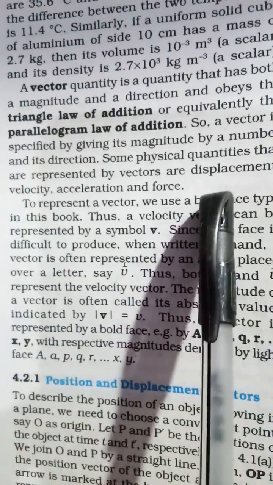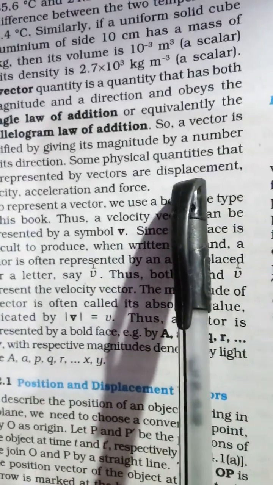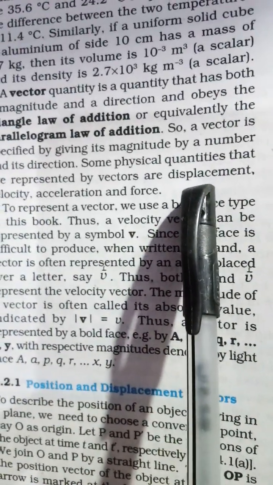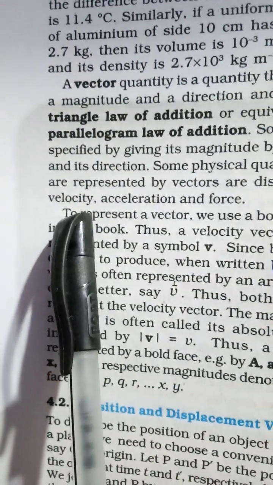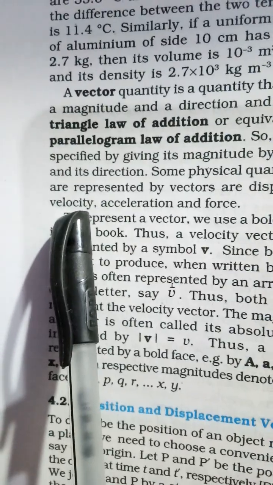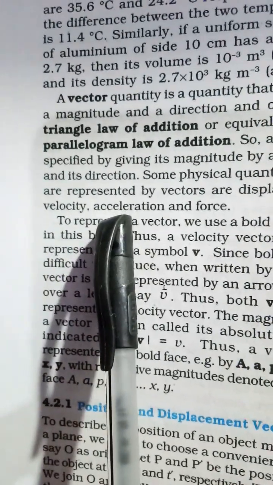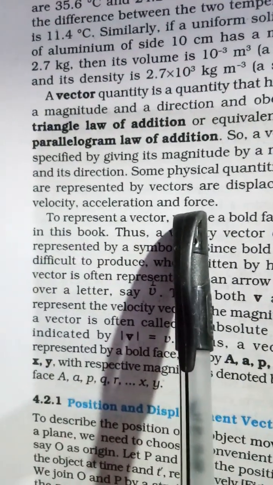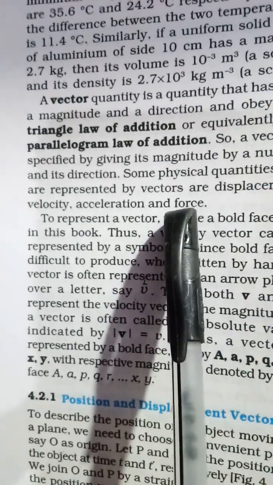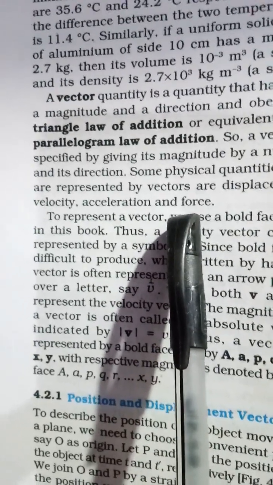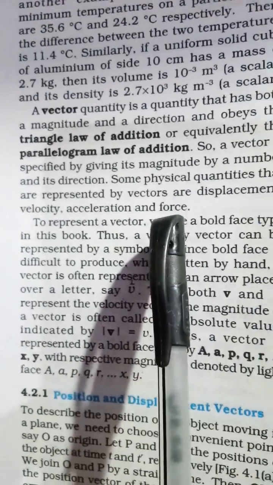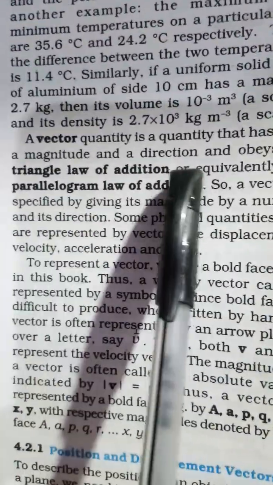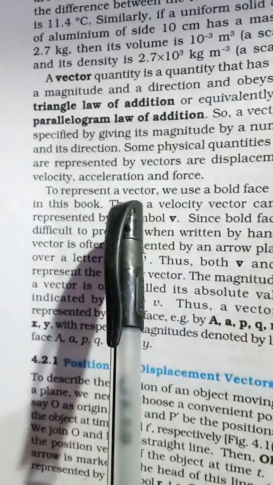Displacement, because when you go from one place to another place, you have a direction. Velocity, when something is going in a direction, velocity is based on the direction. Acceleration is also based on direction, and force. When we apply a force, something is displaced in a direction. So along with direction, we are discussing vectors, with both magnitude and direction.